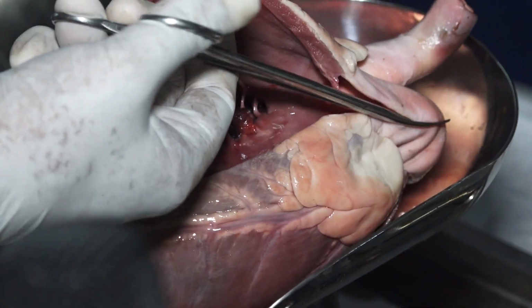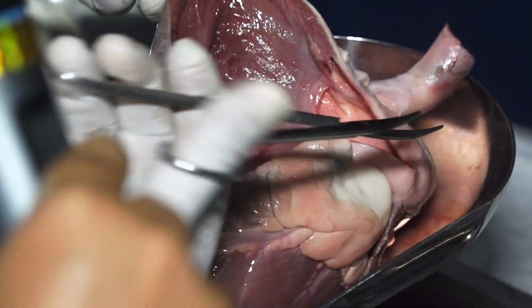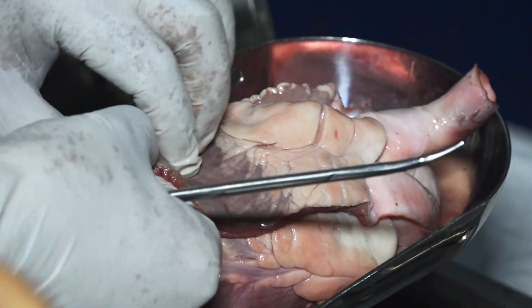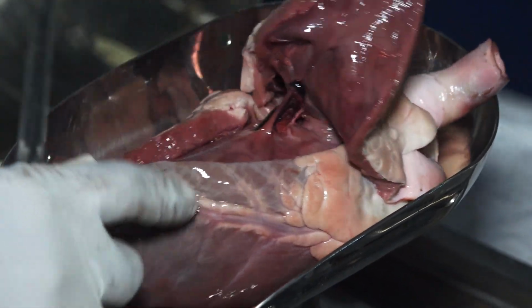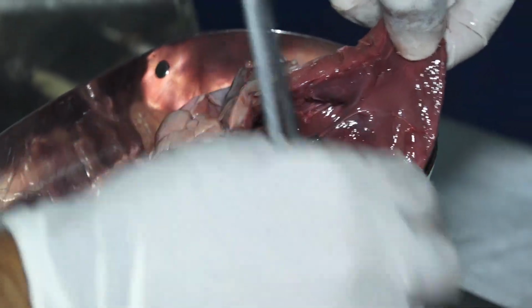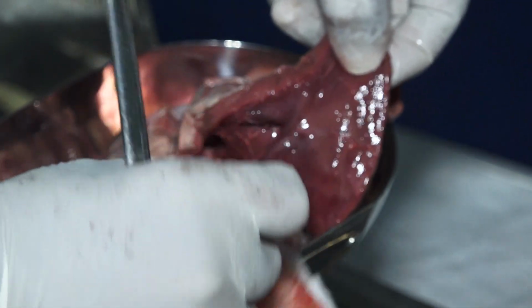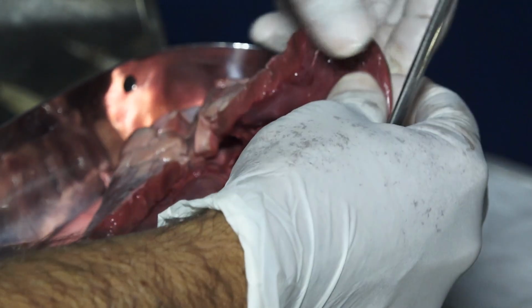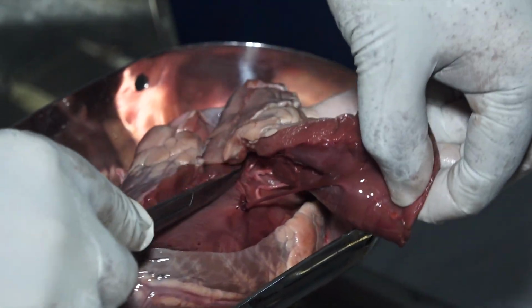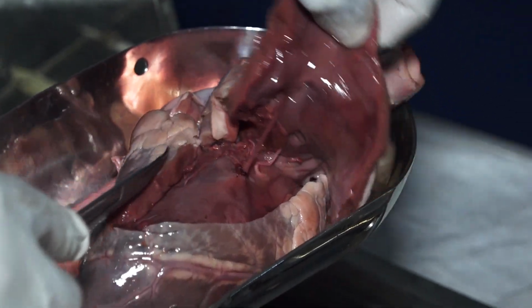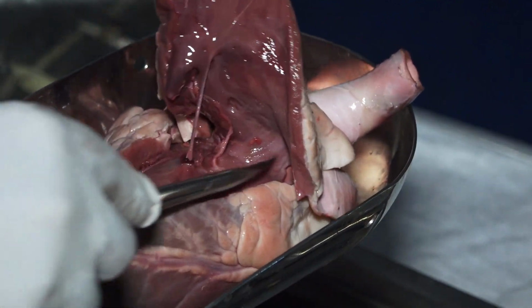This is the pulmonary artery. So we will cut it to the pulmonary artery, and we've opened the right ventricle like a book. So what you see is the right ventricle, where this is the tricuspid valve, and then this is the pulmonary valve.